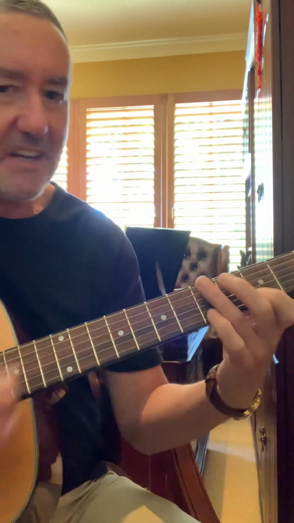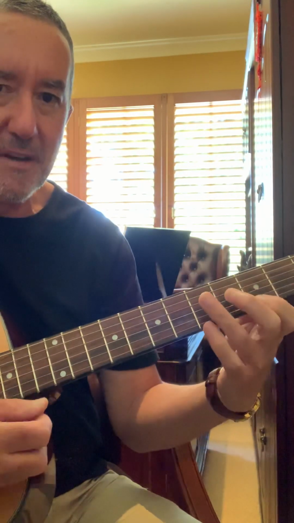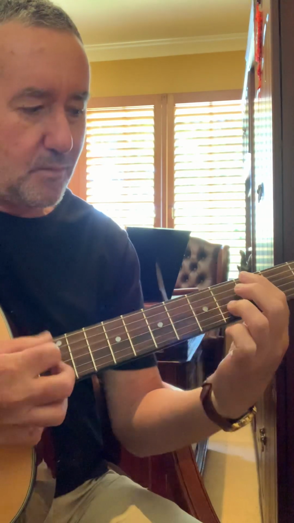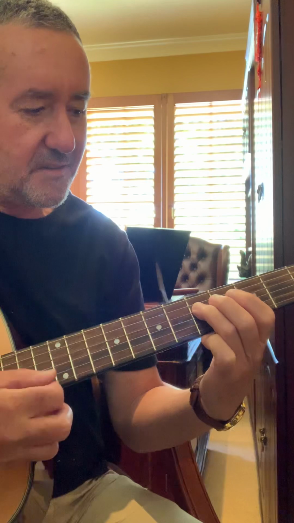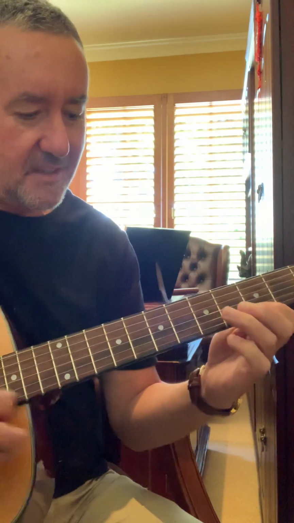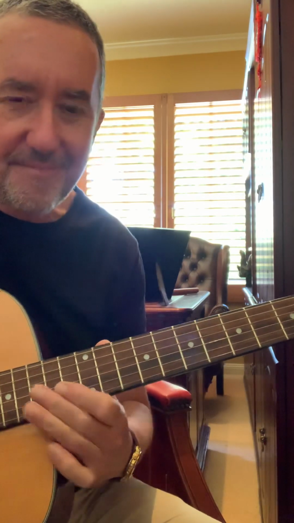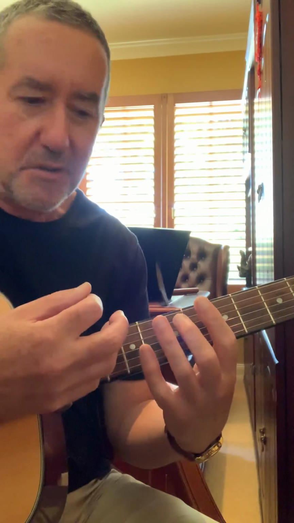Without moving my fretting hand vertically, I can reach 3 octaves. 1, 2, 3, and now I have to go right up there to get the 4th one. Okay, but without moving my fretting hand, I can reach 3 octaves. Just know that. It's powerful knowledge that you can use.